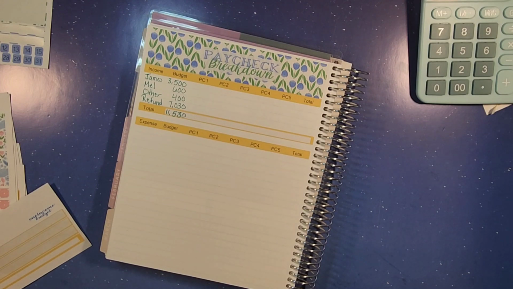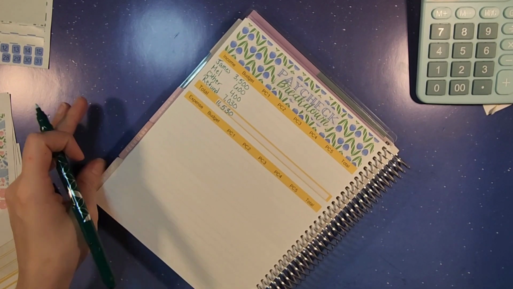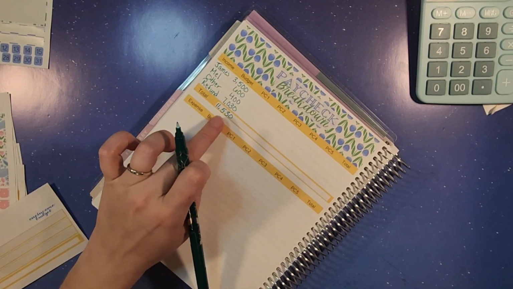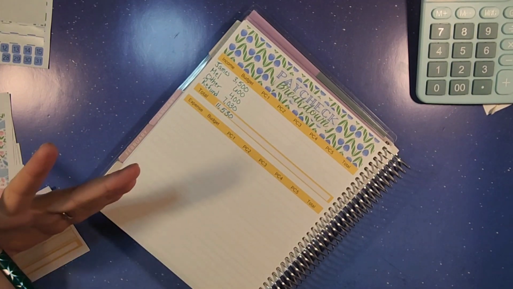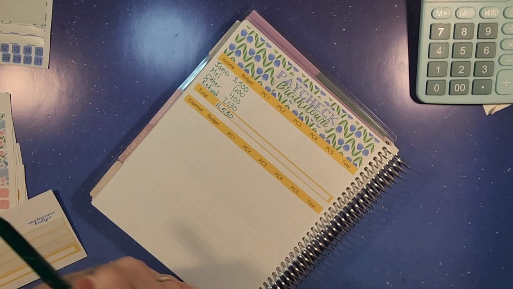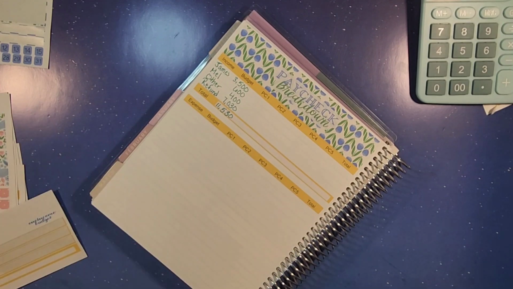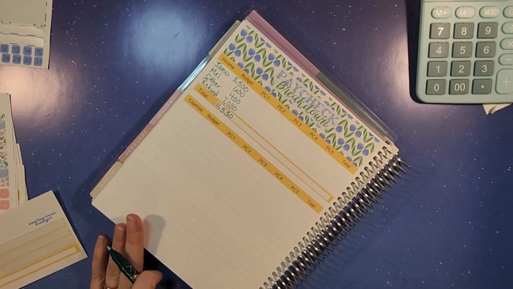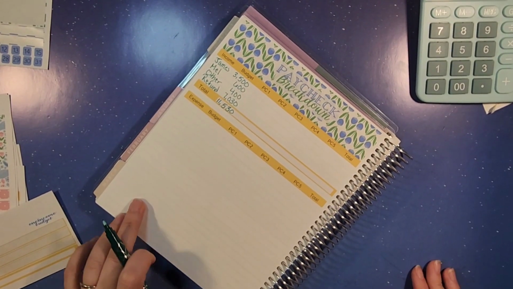So we are going to count for how much we're putting towards any of our particular student loans, cars, savings, all that kind of stuff. So we're going to have a few extra categories this go around.